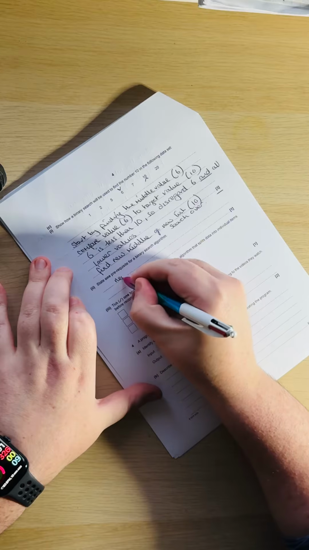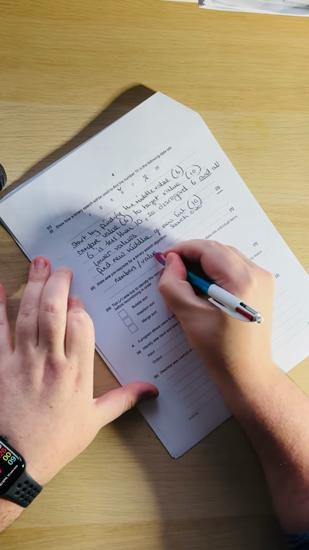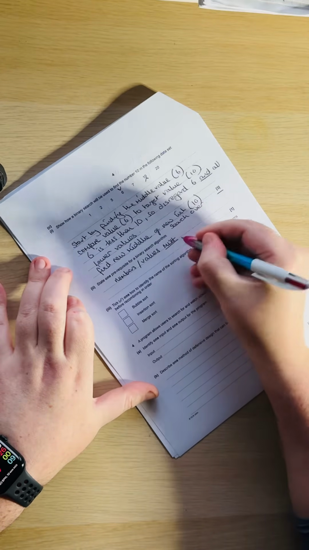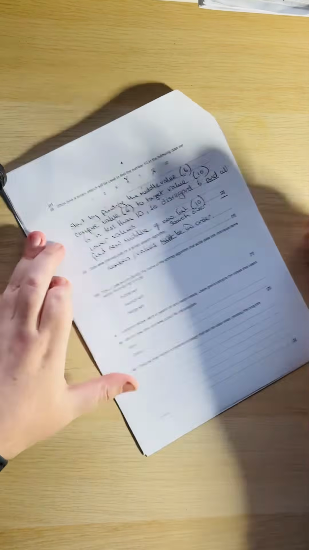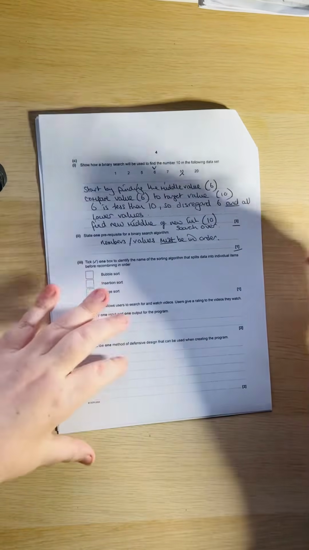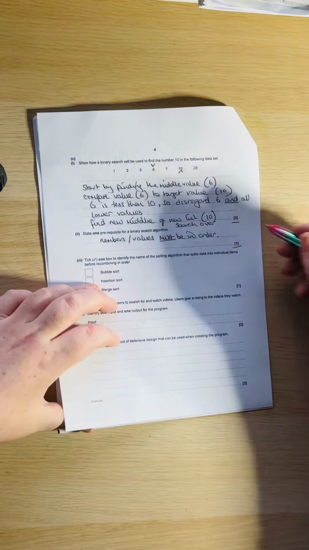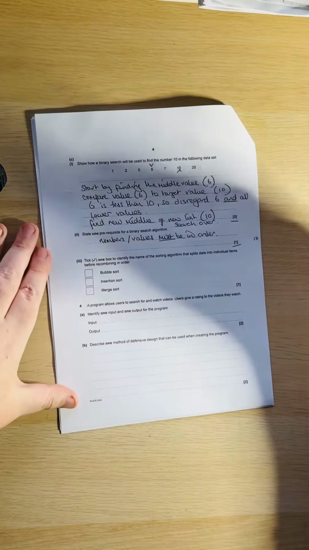So I'm going to put numbers. Now, there could also be words. So I'm going to say numbers/values must be in order. You could say ordered, you could say sequence, you could say any of those sort of similar meaning words. So we had 13, 16, 17 out of 17, I reckon, so far, and we've not really troubled ourselves too much.